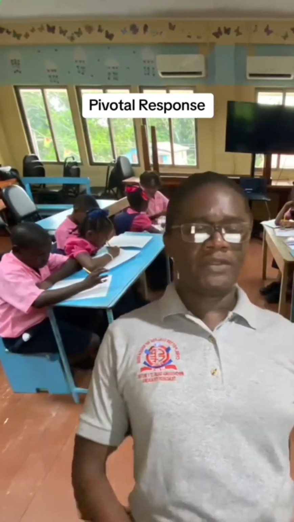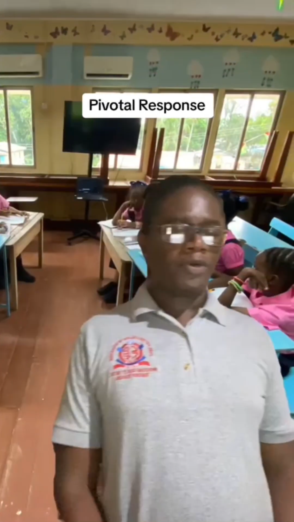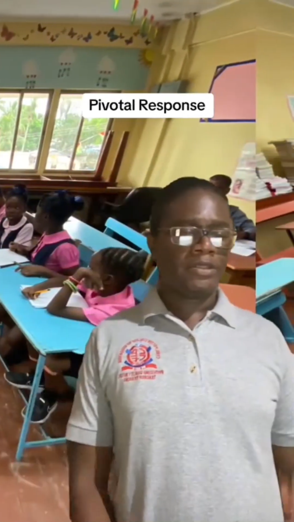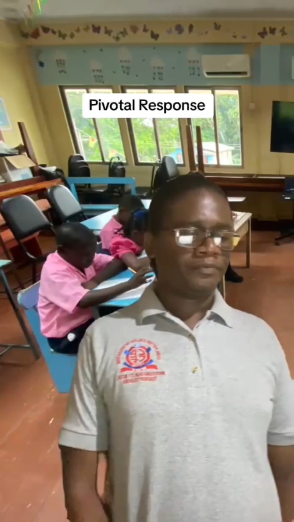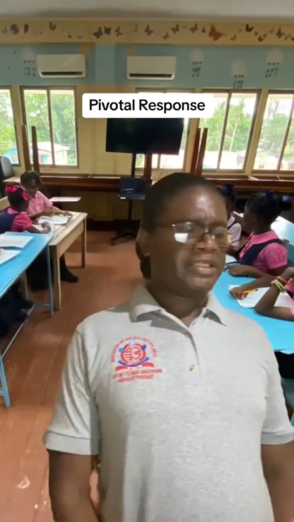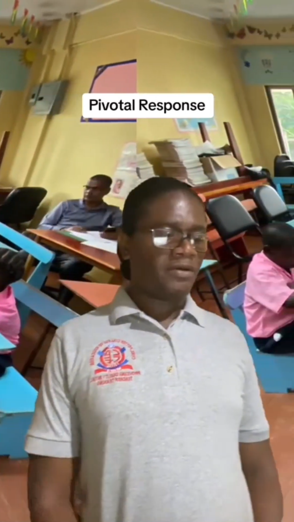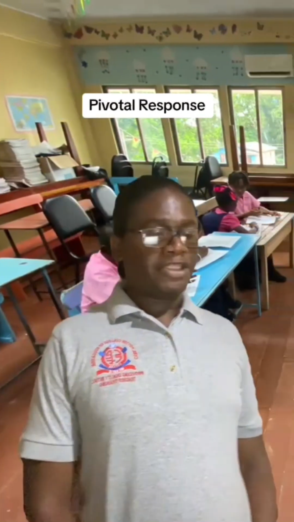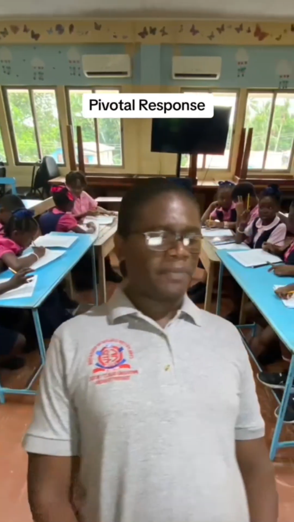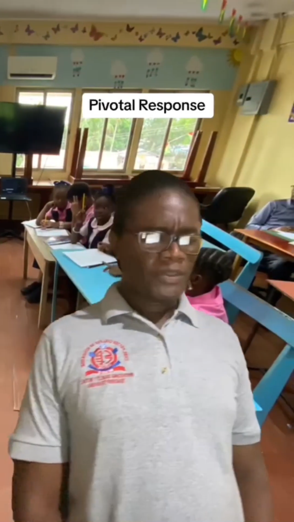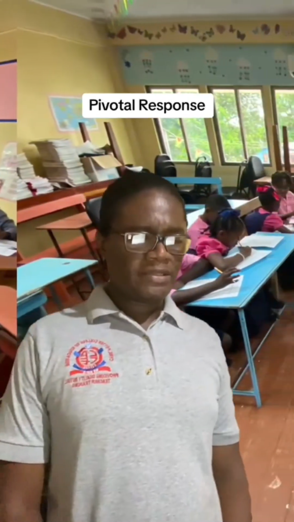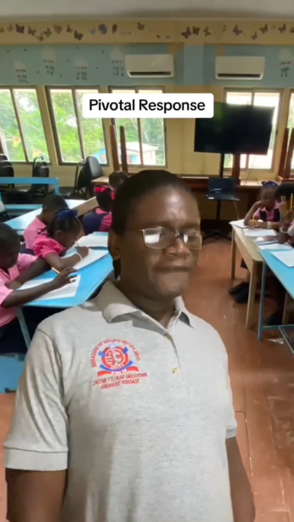Number 8, pivotal response. Developed by Robert Koegel and Dr. Lynn Kern Koegel of Stanford University, it was previously called the natural language paradigm. This approach has been used since the 1970s. Pivotal response treatment, or PRT, is a behavioral treatment for autism. This therapy is play-based and initiated by the child. PRT is based on the principles of applied behavior analysis. Some of the objectives include development of communication and language skills, increasing positive social behaviors, and relief from disruptive self-stimulatory behaviors.